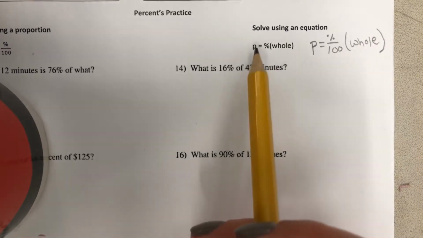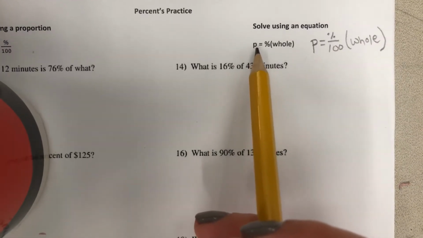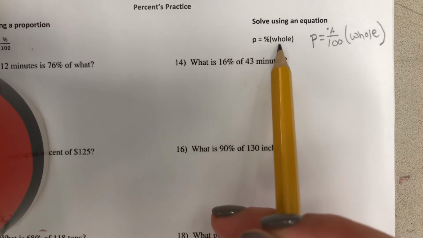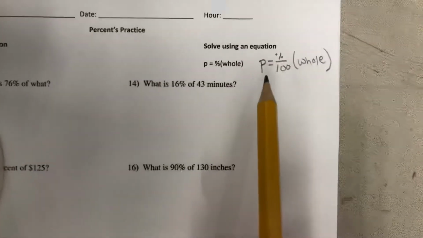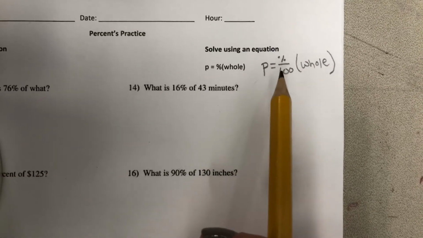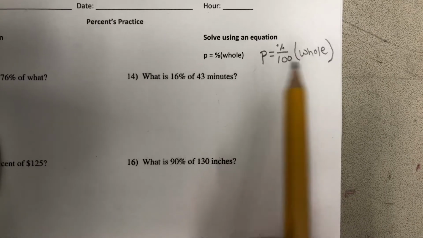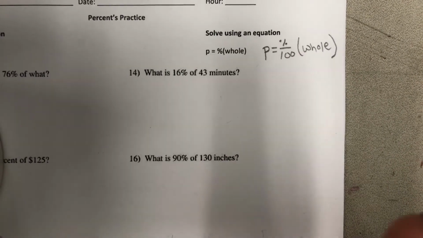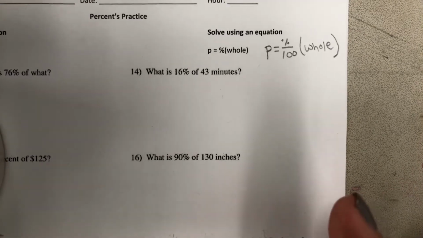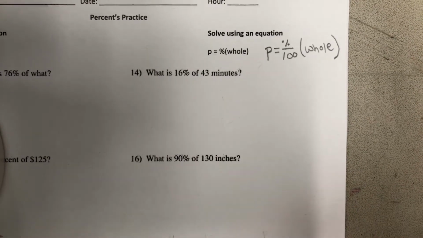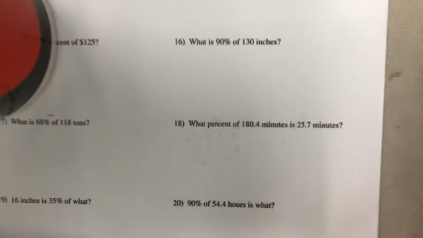In your video lessons, we've been doing P is equal to percent times the whole. However, when we very first started, we were doing P is equal to the percent over 100 times our whole. And so I just wanted to show you the difference there. You can use either. There are benefits to both of them.